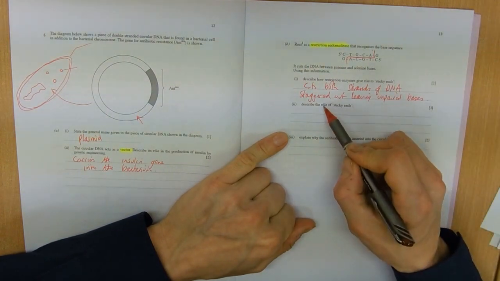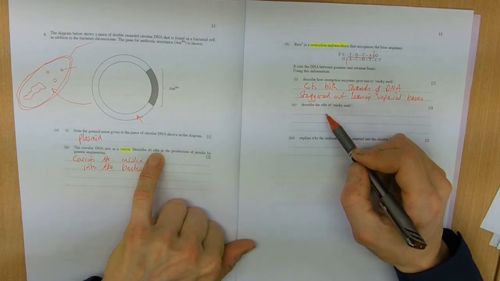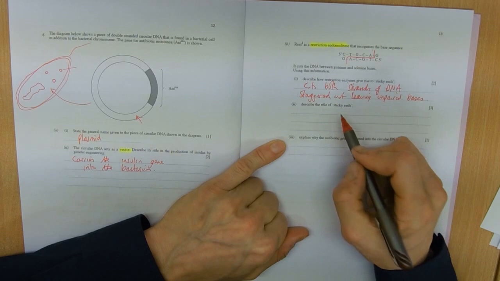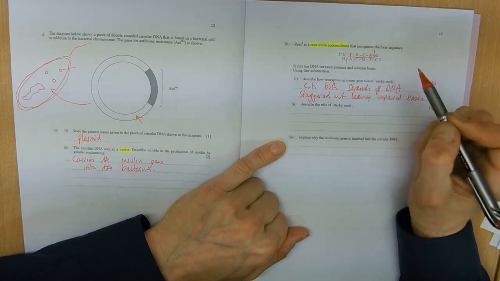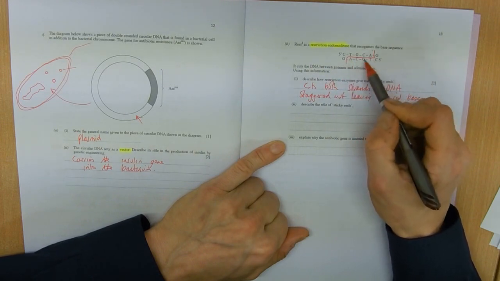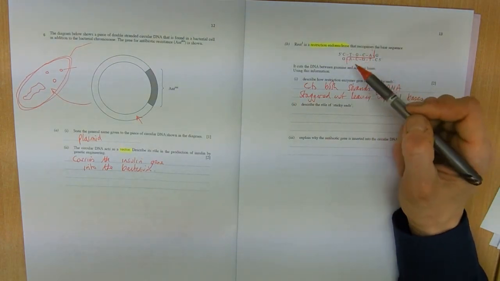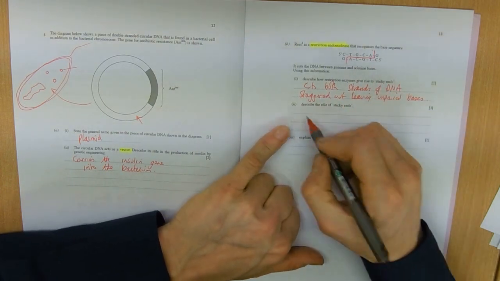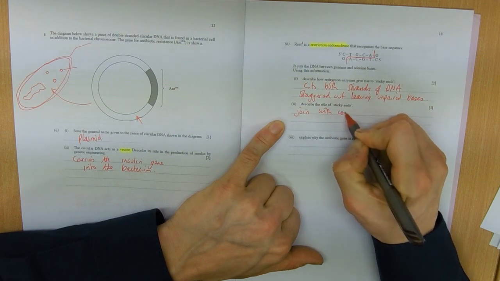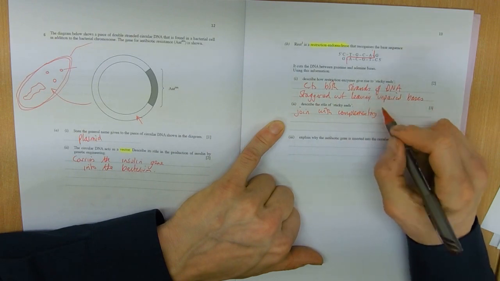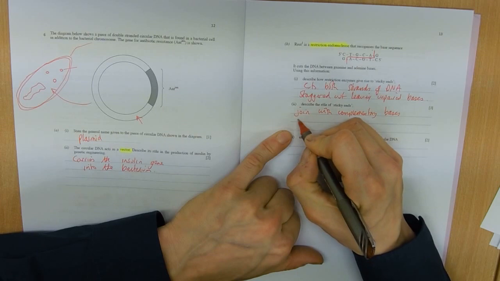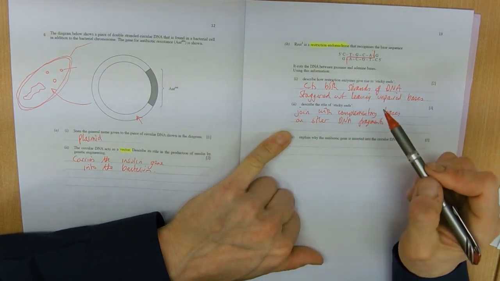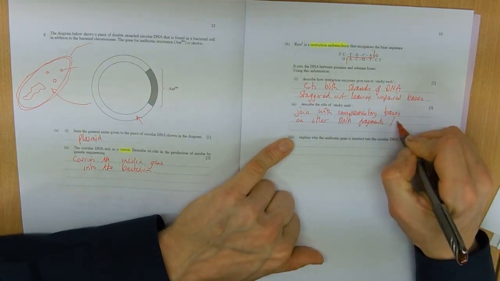Describe the role of the sticky ends. Well, what do sticky ends do? Well, they would join onto their complementary base. But we could use another DNA strand that's been cut in the same way by the same restriction endonuclease. So we can join other bits of DNA together to form recombinant DNA. So these will join with complementary bases on other DNA fragments, like for example a gene that's been cut out, or another plasmid.